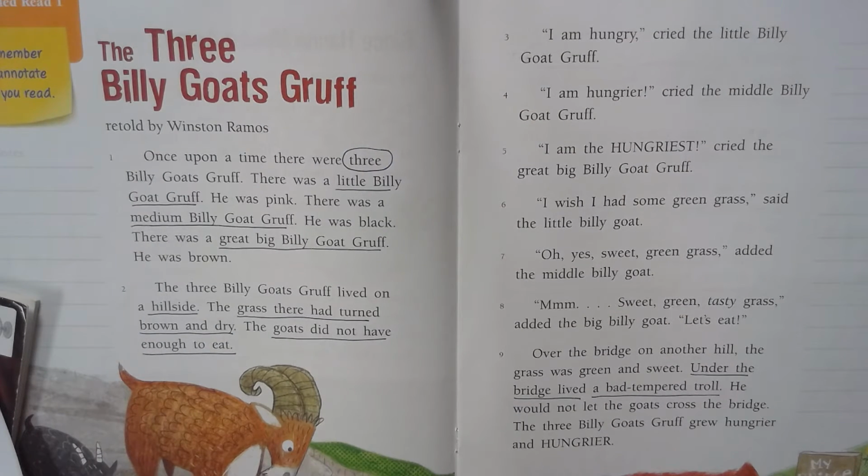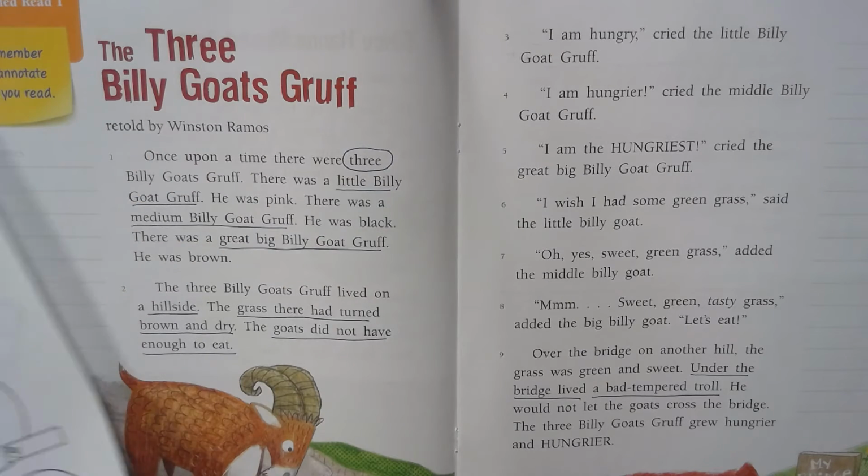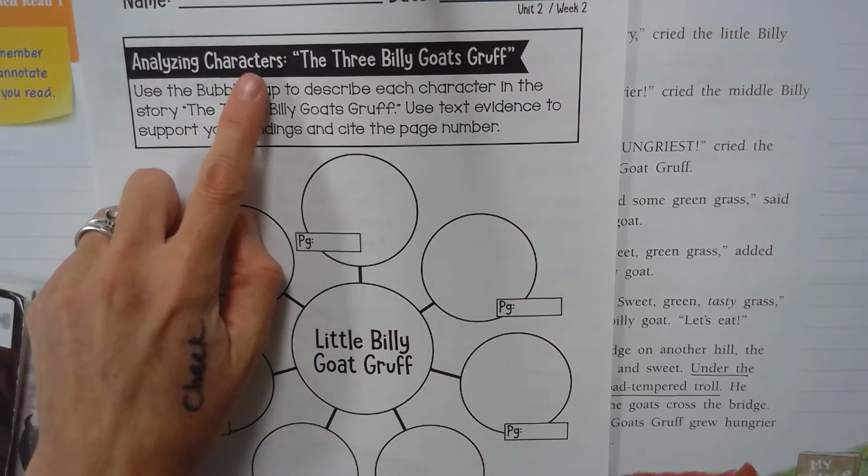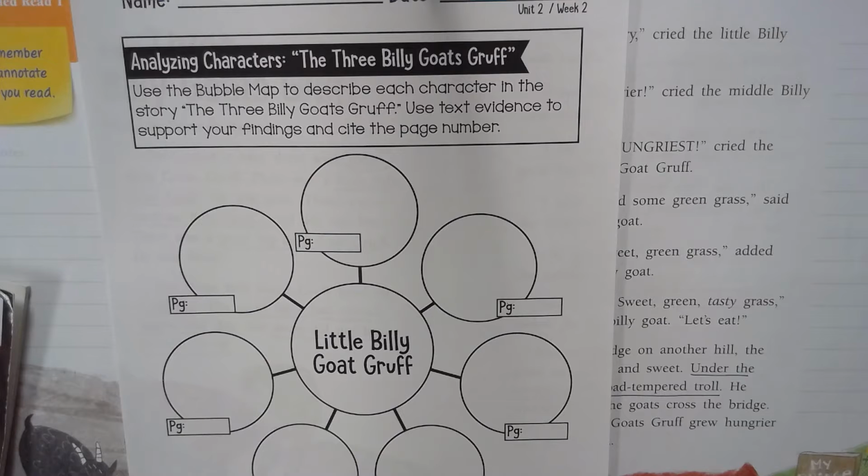And I want to focus on Little Billy Goat. So you'll see we have a graphic organizer to use. It looks like this. And we're going to be analyzing characters. And we're going to look at this map to help us choose words that describe Little Billy Goat. Now, when I think about him, a lot of different words come to mind because he's tiny, but he was really brave in our story.